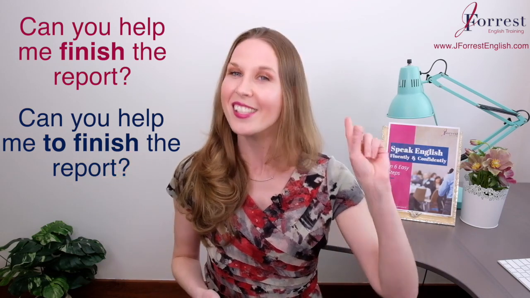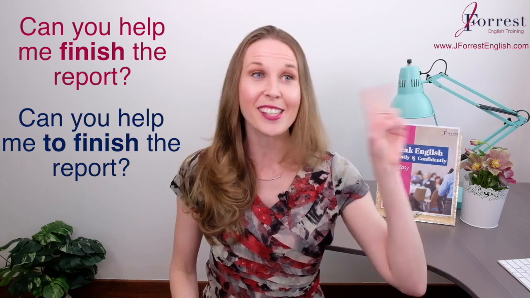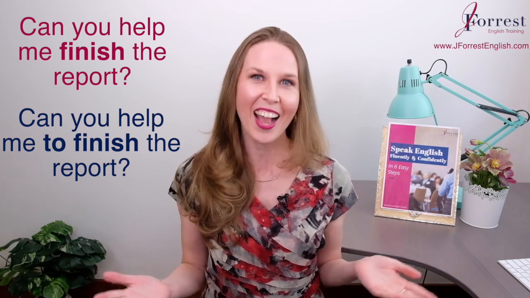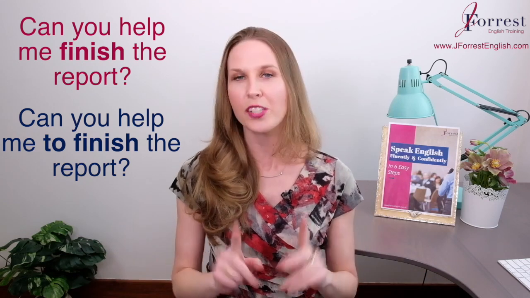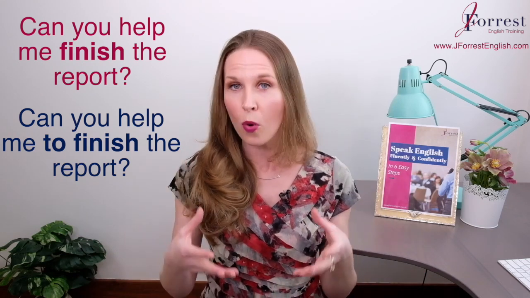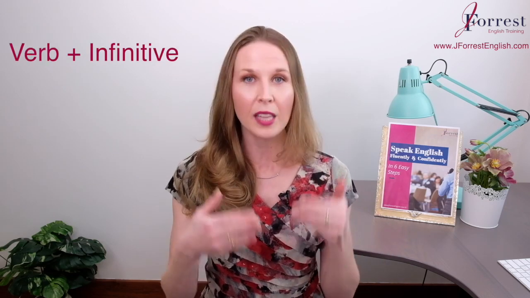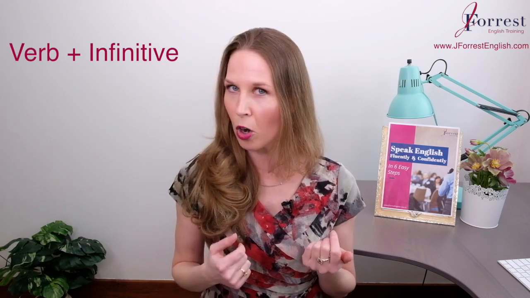So if you said sentence 1, you're correct. And if you said sentence 2, you're correct. They're both correct. This is an exception in English because you have to keep in mind that the normal sentence structure in English is verb plus infinitive. Help is our first verb, finish is our second verb. Normal sentence structure would be verb plus infinitive.